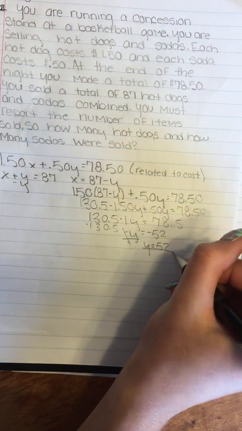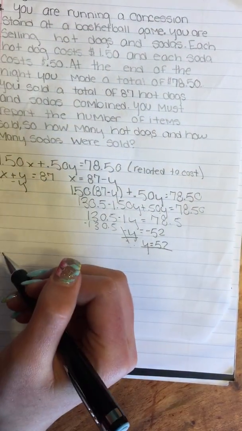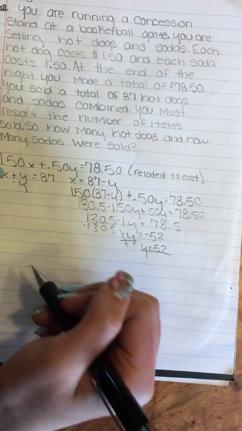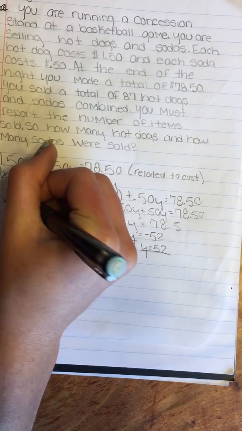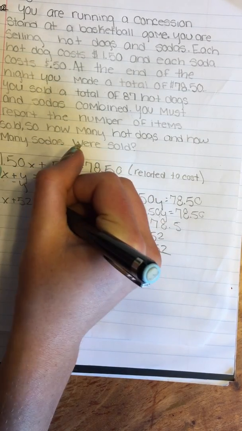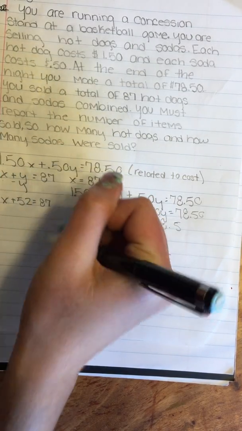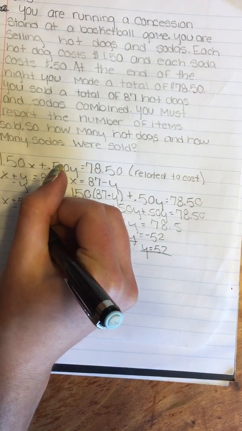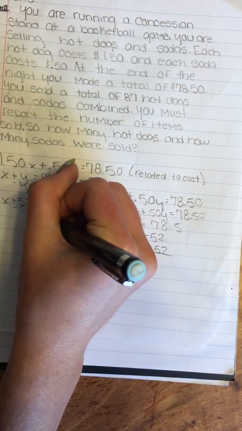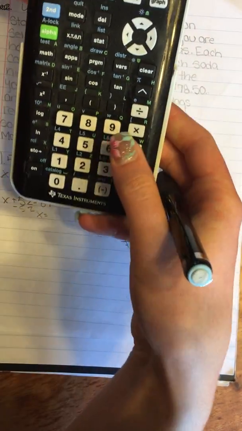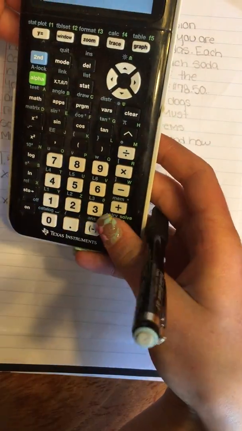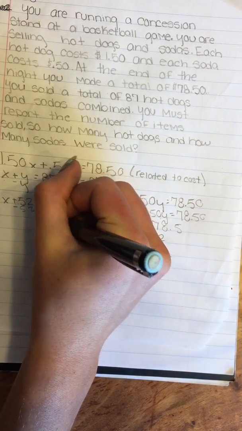Now we're going to plug in y into this equation to get how many hot dogs you sold. So x plus 52 is equal to 87. We're going to subtract 52. x is equal to 87 minus 52, which is equal to 35.